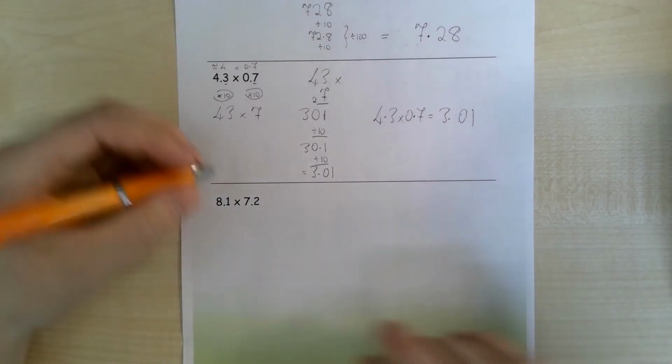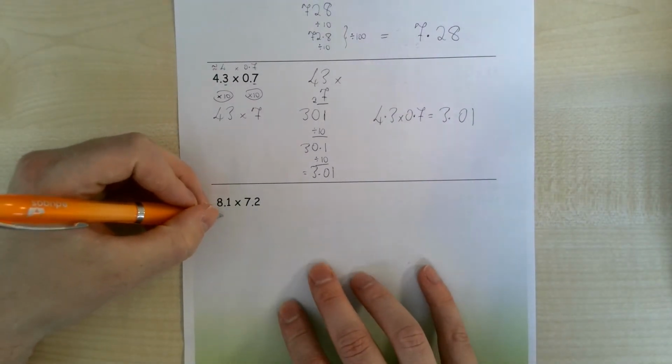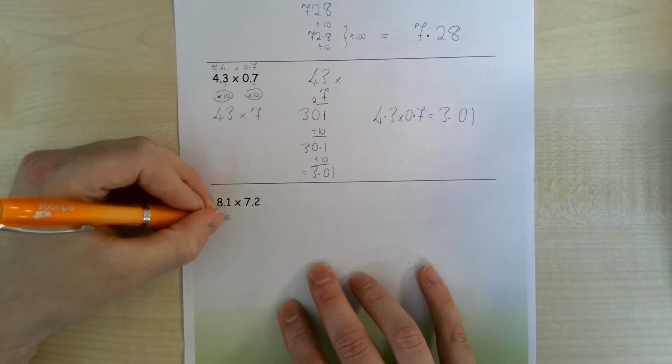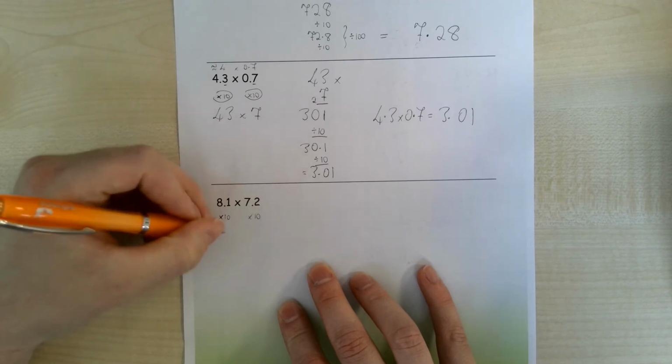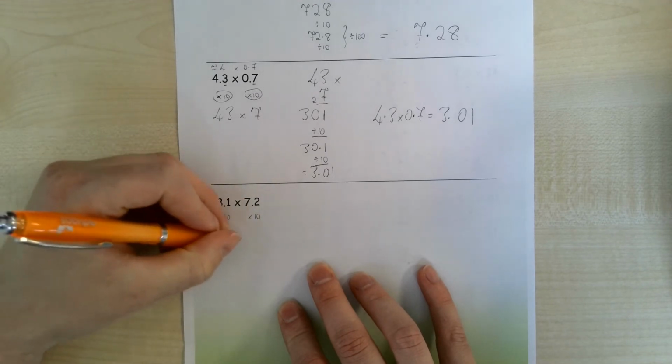Okay, your first step would have been change these into integers. So multiply both numbers by 10. So we're going to do 81 multiplied by 72.